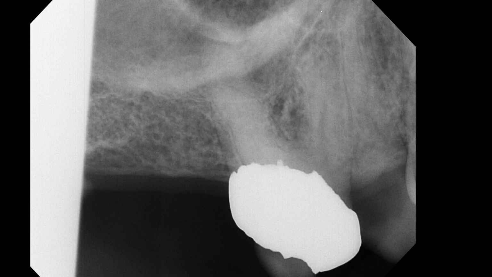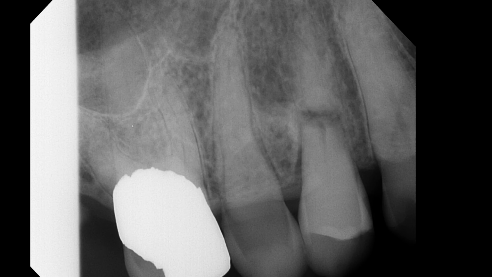And immediately below that, you see this thin corrugated outline proximally here, and part of this may also go over that as well. That represents the floor of the maxillary sinus. Let's look here as well. So here's the floor of the maxillary sinus, and we have a cone cut.